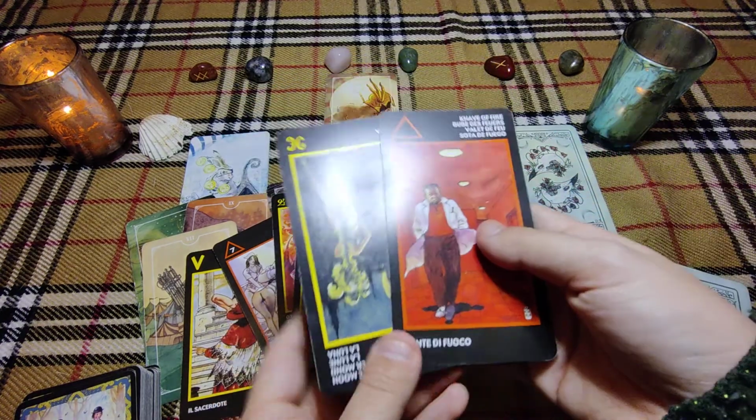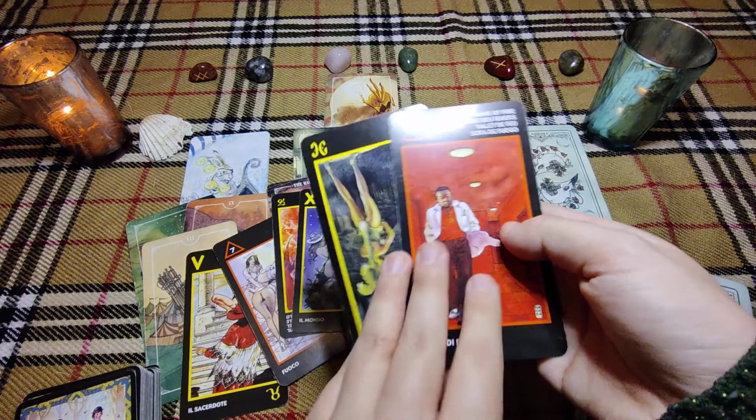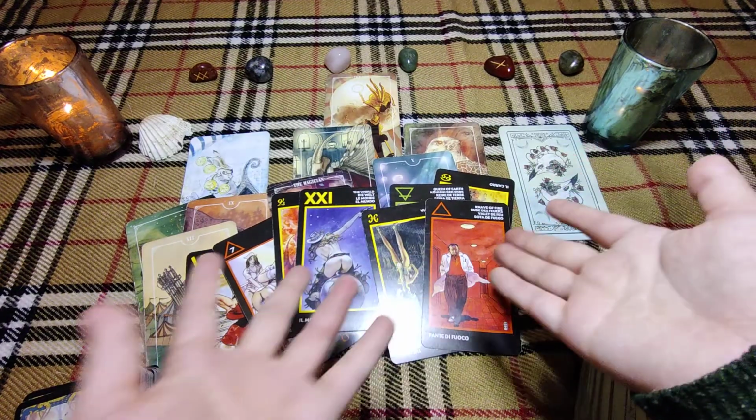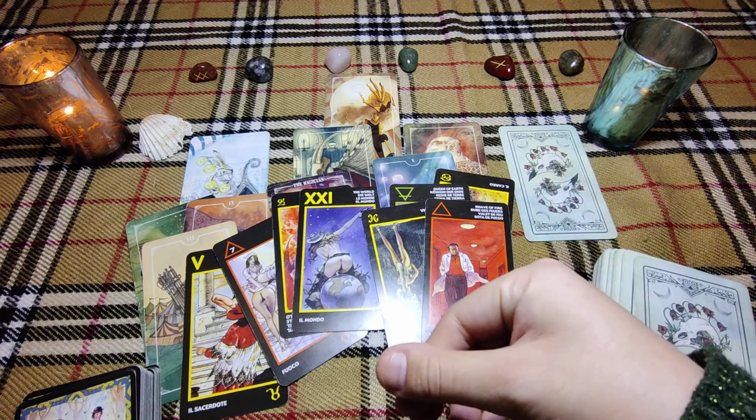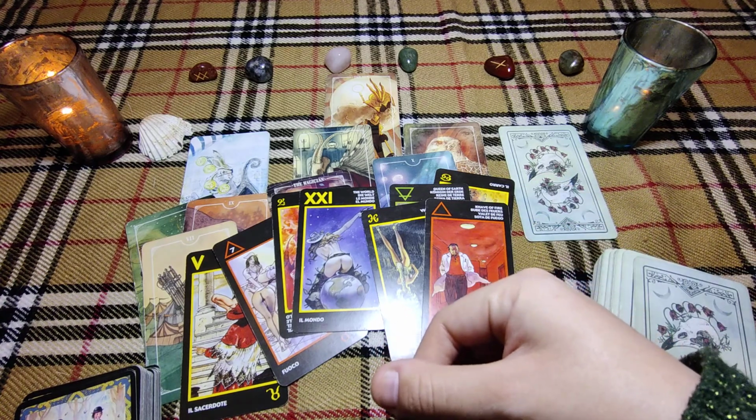You know, to work on the relationship, to go on in your way. Also, since it's Page of Wands here, fire, so yeah, he does have sexual desire for you.